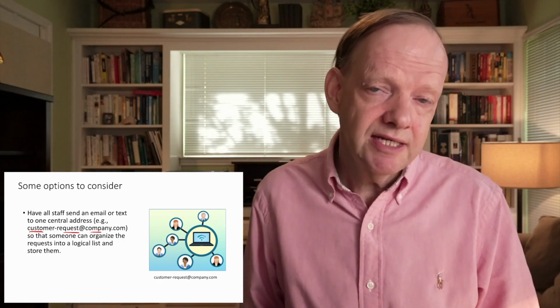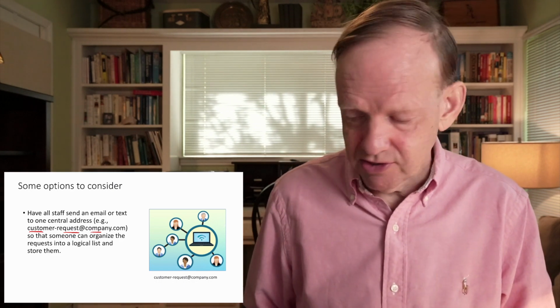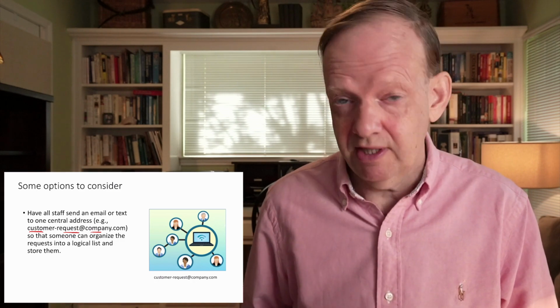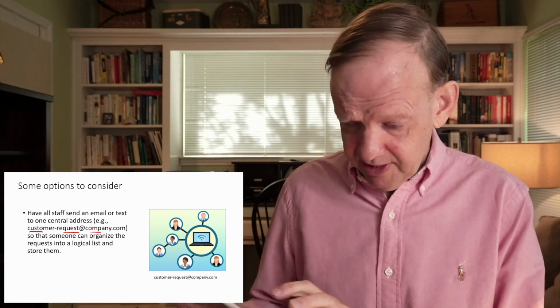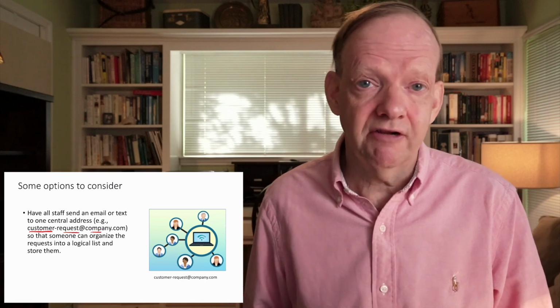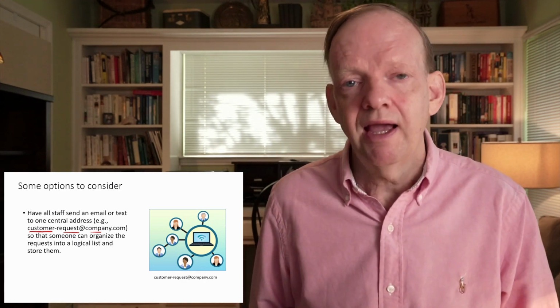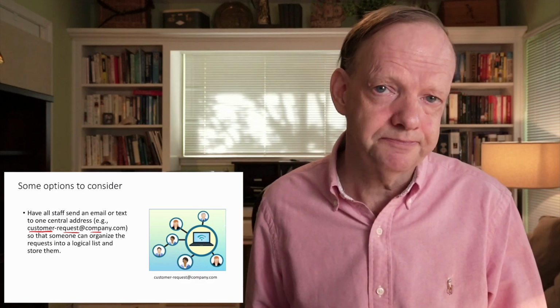The upside is it's cheap and it's organized, one place to filter things to. The downside, you have to have somebody at the other end to organize the list. You're going to get emails and all kinds of stuff that has to be parsed and looked at and organized. So I think it's a good place to start off with. Everybody in the company, if you get a request from anywhere, sends an email to that address, and then it all goes into one place. That would be one way to do that.